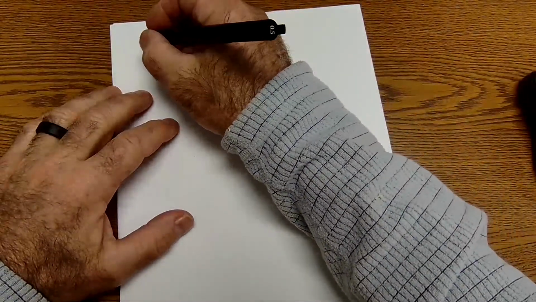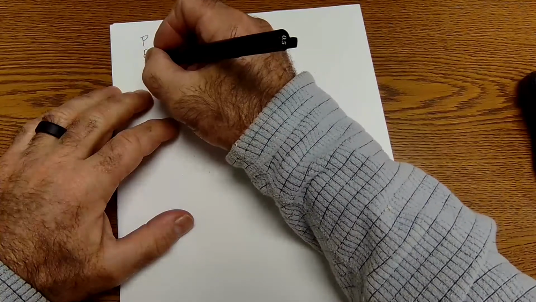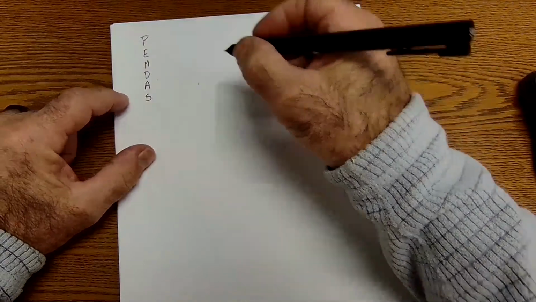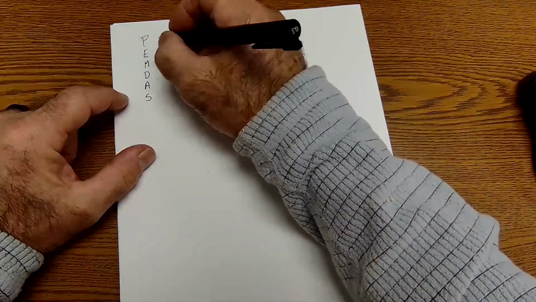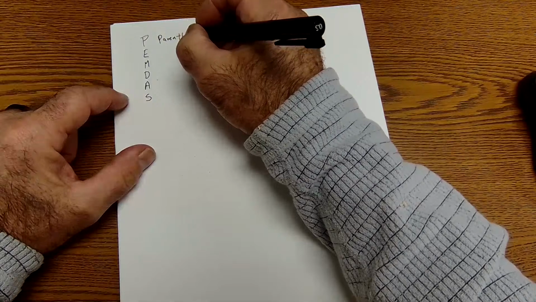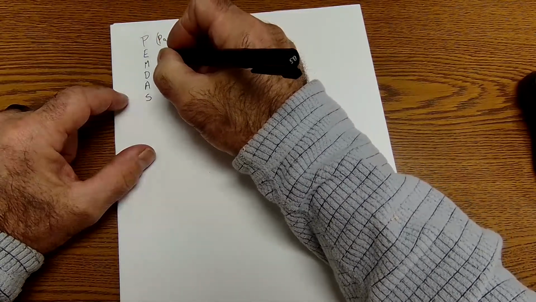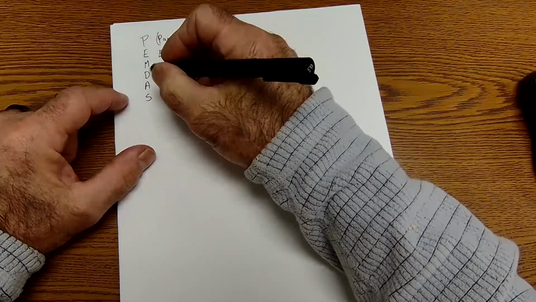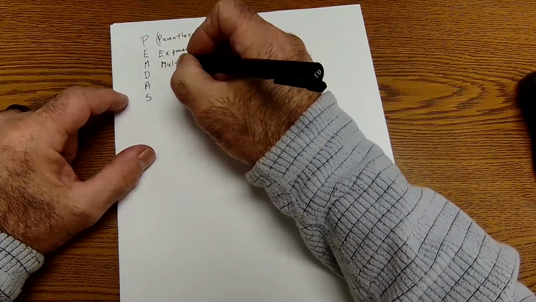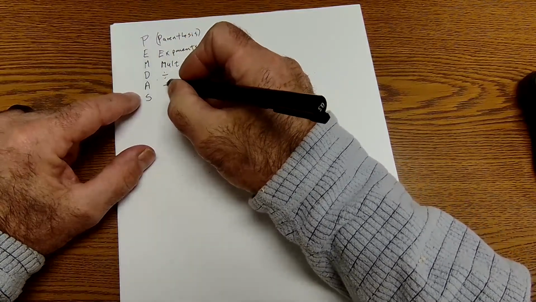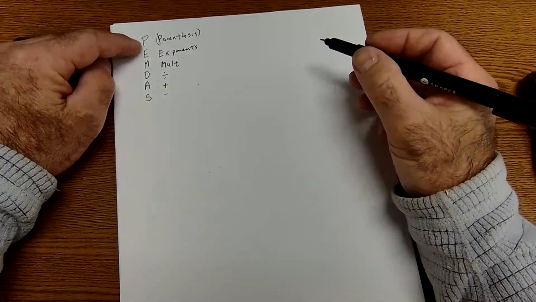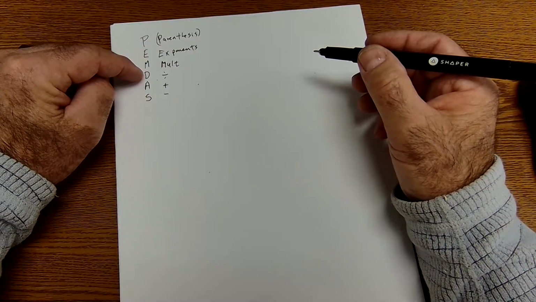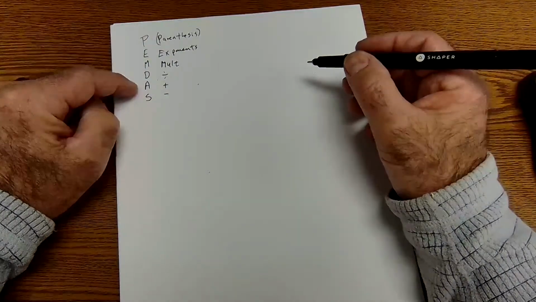I usually use a mnemonic device, PEMDAS, and that tells you which way to go through the problem. P is for parentheses. E is for exponents. Then multiplication or division in order. So this is multiplication. This is division. This is addition, subtraction. So first you always do parentheses, then exponents, multiplication or division, either one of them, in order from left to right, then addition and subtraction from left to right.